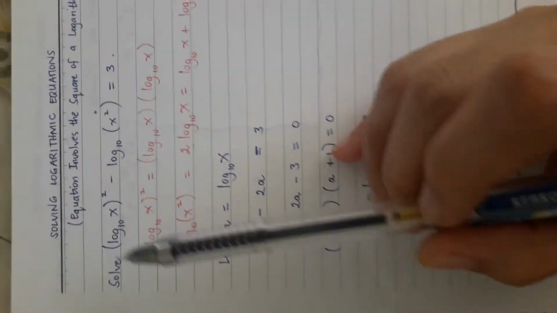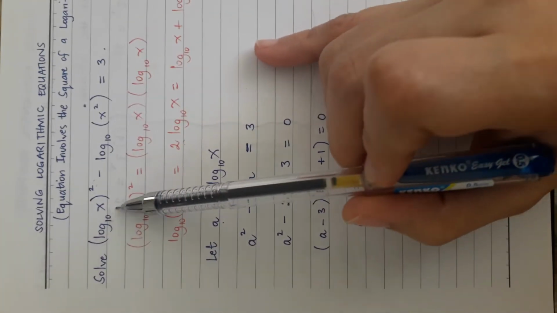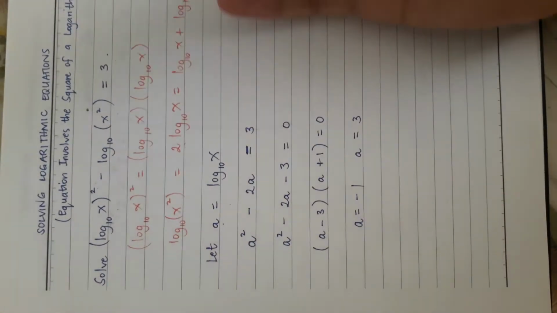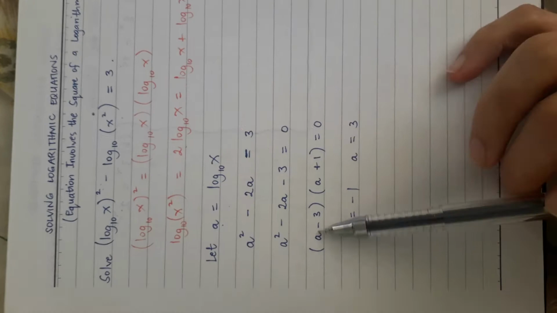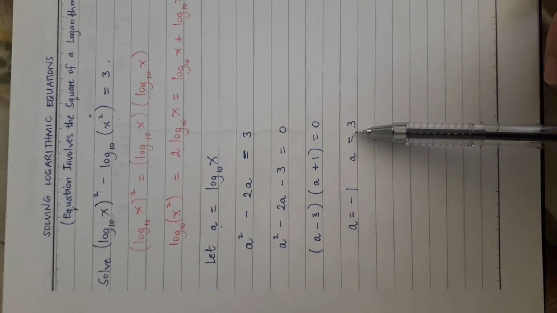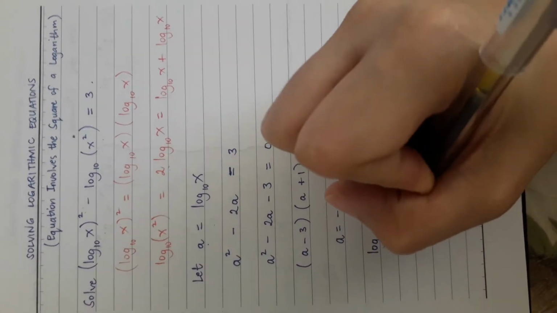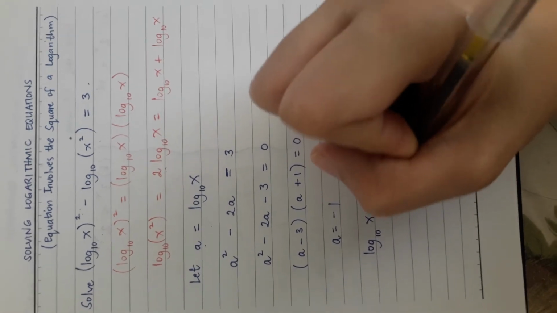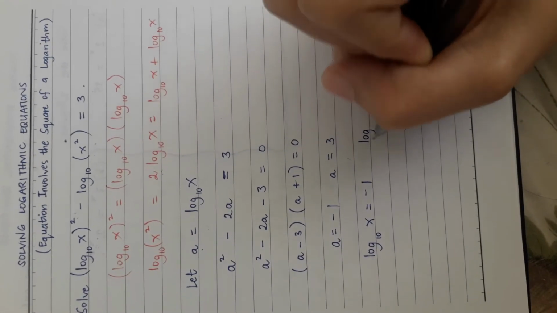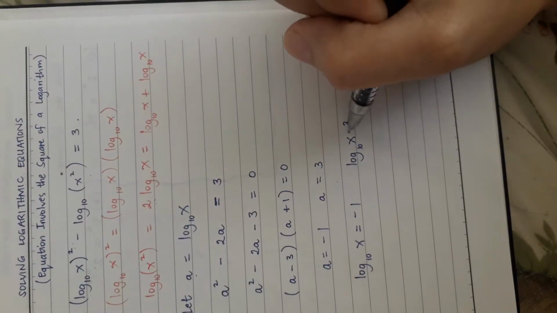So if we go back to the question, we are asked to solve the logarithmic equation, which is in terms of x. So the value that we are finding is the value of x, not the value of a. That's why we do not stop here. But we will use these values of a to find x because a is the logarithm of x to the base 10. That means the logarithm of x to the base 10 has 2 values: negative 1 and 3.